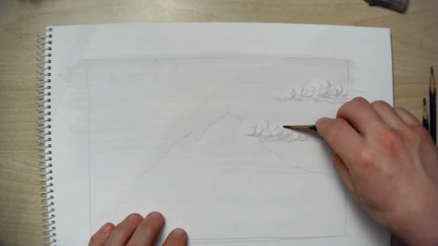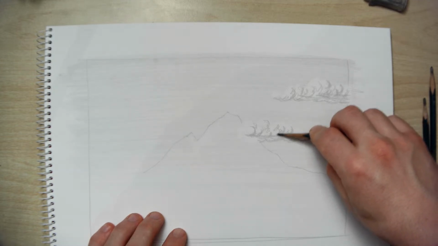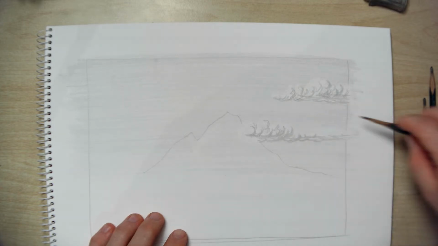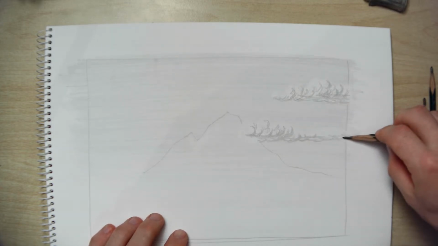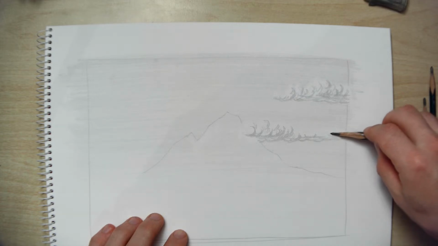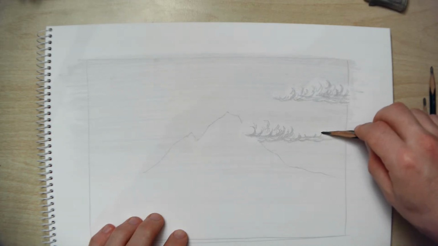Just a bunch of inverted C's that open to the left. Some over here.